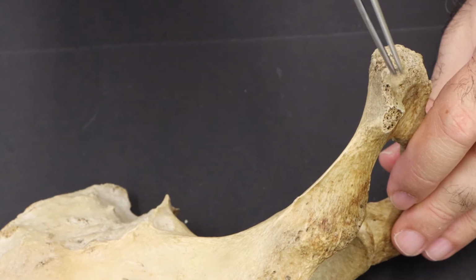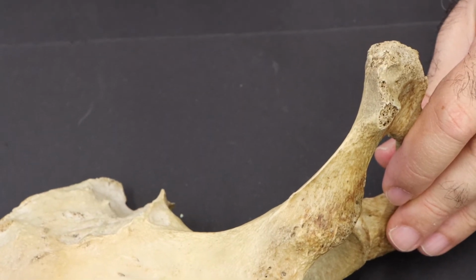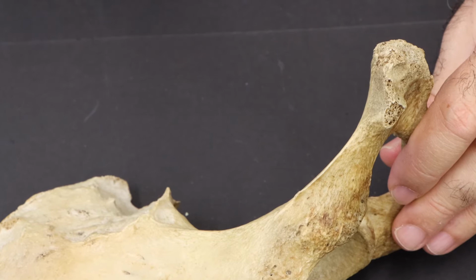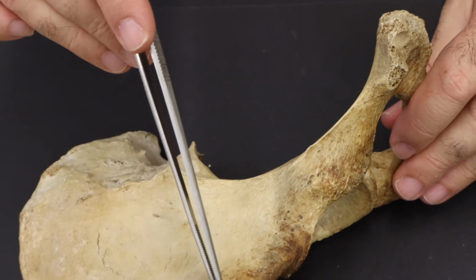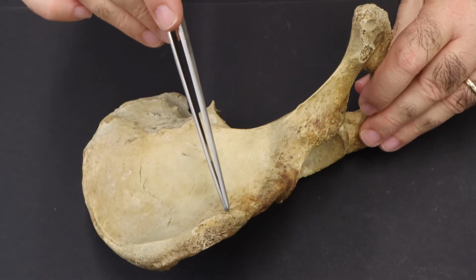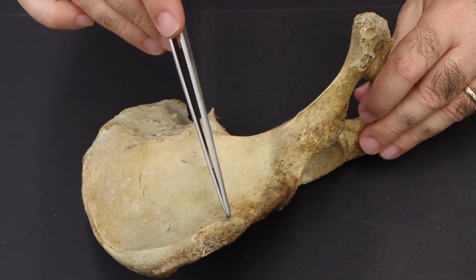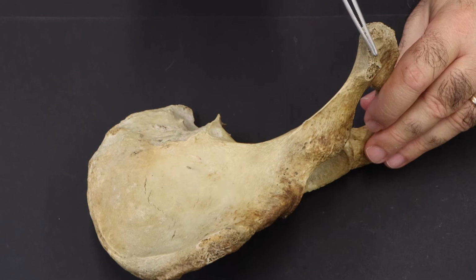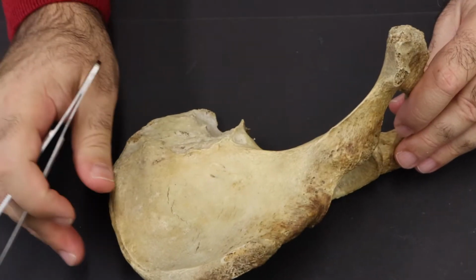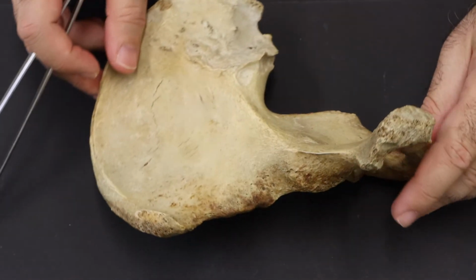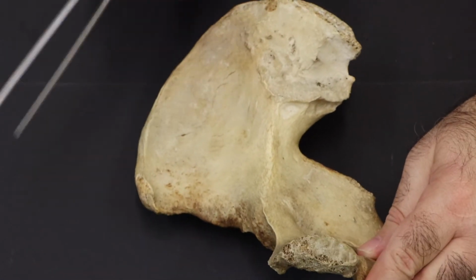The pubic tubercle is the place for insertion of the inguinal ligament. It is a very important ligament that starts from the anterior superior iliac spine and is inserted to the pubic tubercle, which is very important.